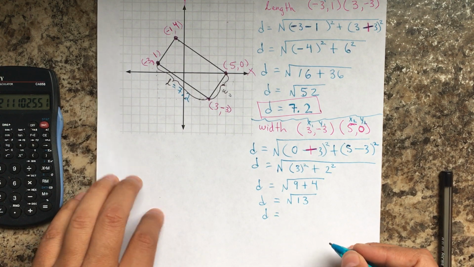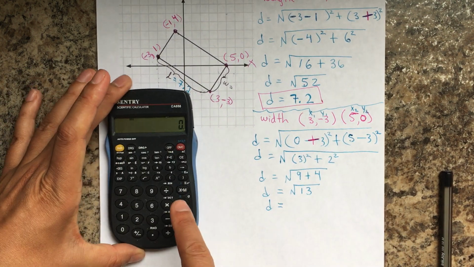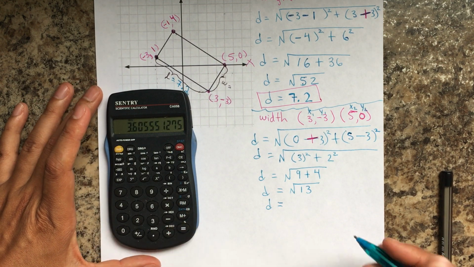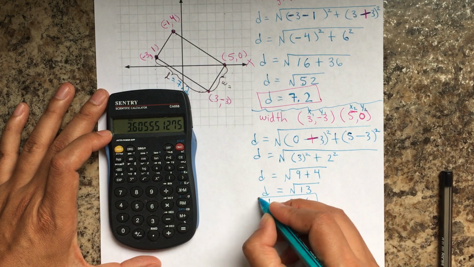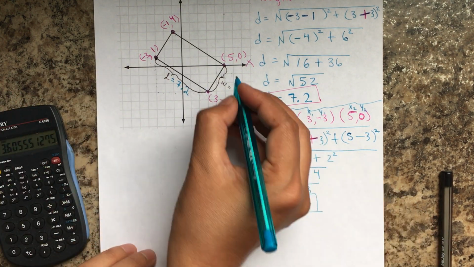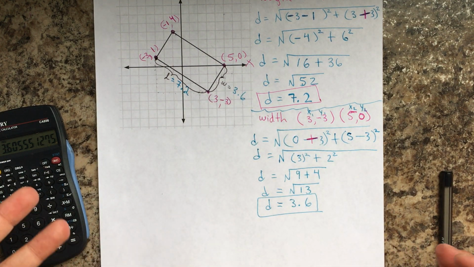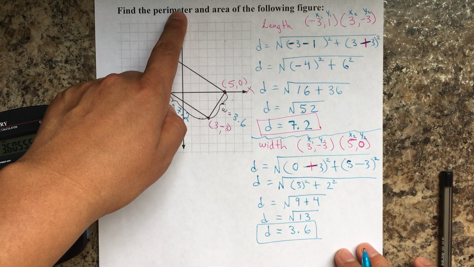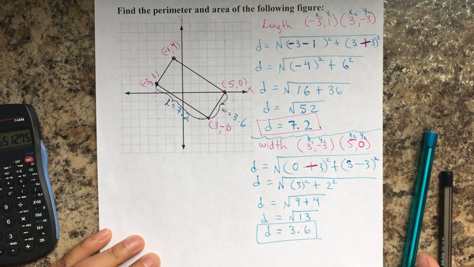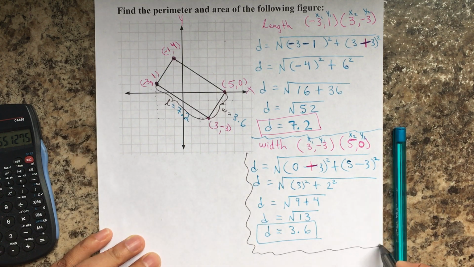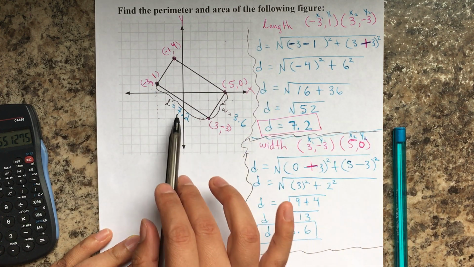And so the distance will be, we go to our calculators, the square root of 13, which is 3.6. So that's going to be my width, 3.6. Now I'm able to find the perimeter and area. I'm going to find the perimeter first, now that I have my length and my width.